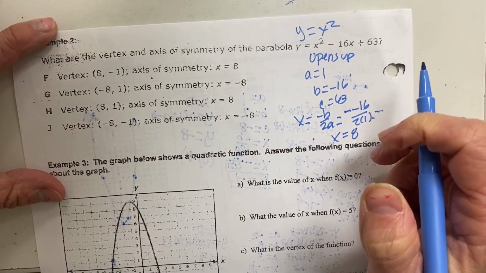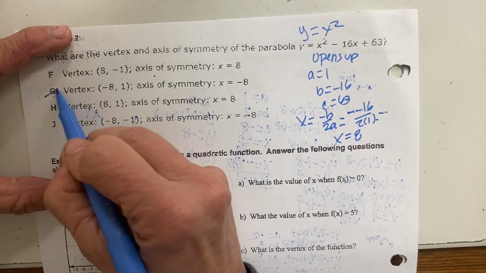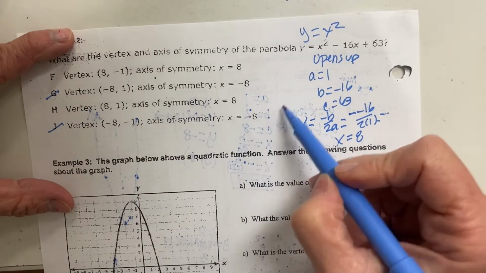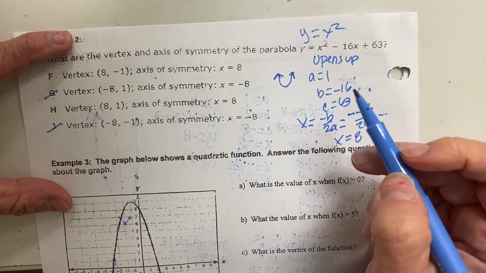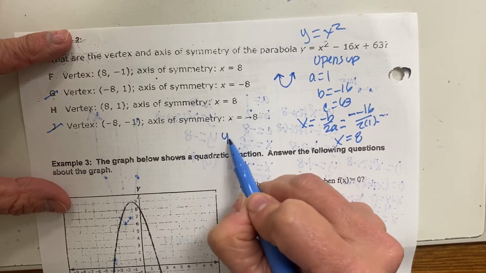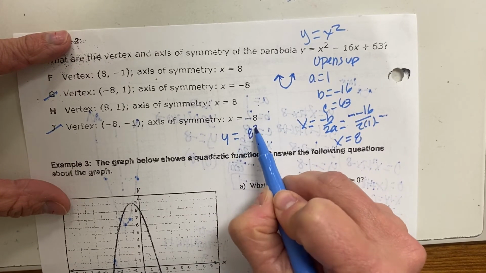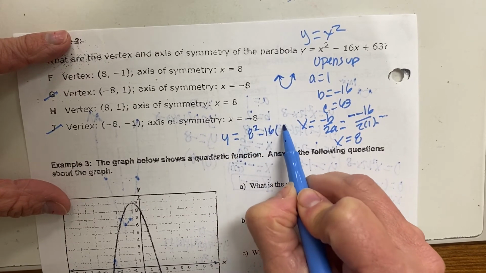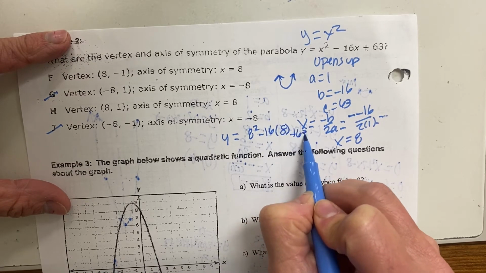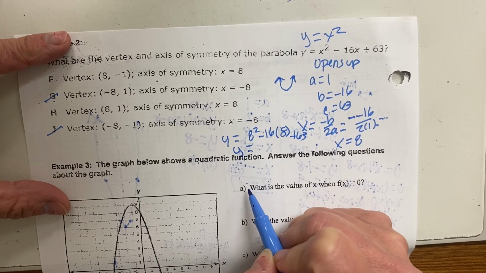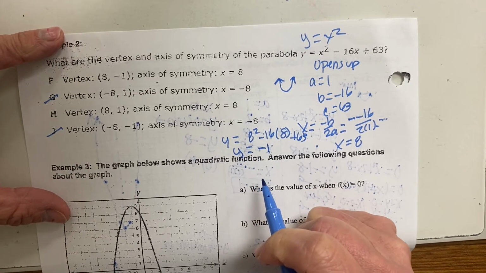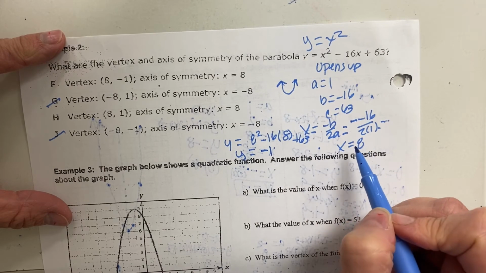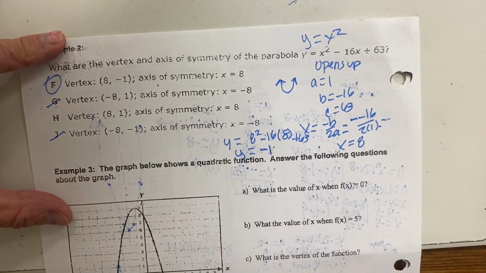Looking at that, we can go ahead and cross out a few of these answer choices. We know we're going to be opening up in this direction. Then I can plug in, and I'll have y equals 8 squared minus 16 times 8 plus 63. When I plug all that in, I'm going to get negative 1. And so my vertex is going to be 8, negative 1. That is going to give me choice F.